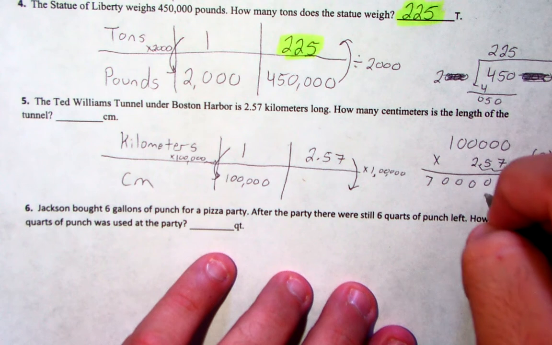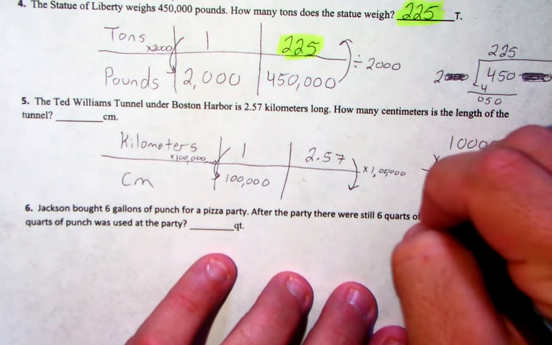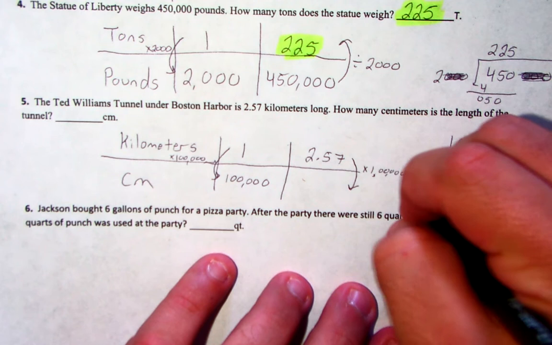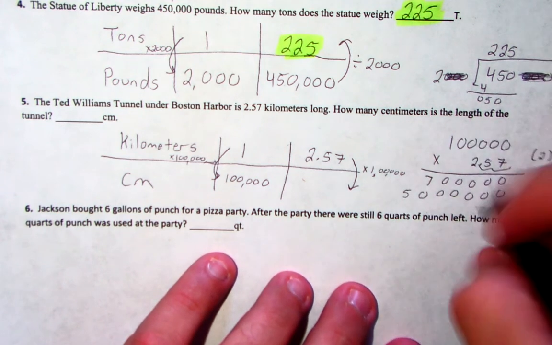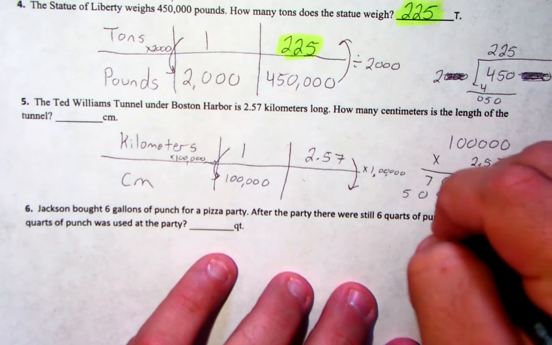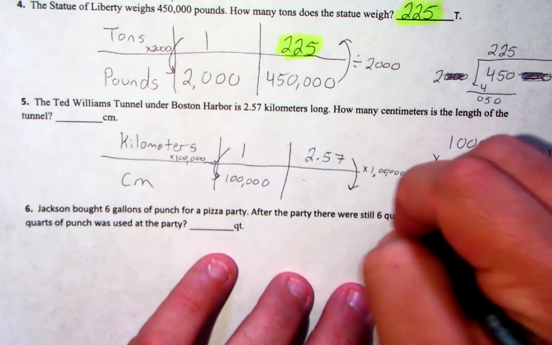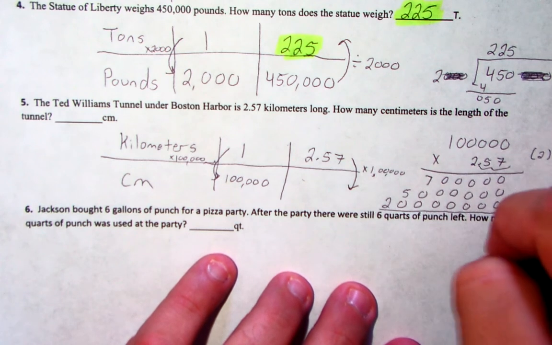Second row, add a 0. 5 times 0, 5 times 0, 5 times 0, 5 times 0, 5 times 0, 5 times 1. Third row, you have to add 2 zeros. 2 times 0, 2 times 0, 2 times 0, 2 times 0, 2 times 0, 2 times 1. Add straight down.